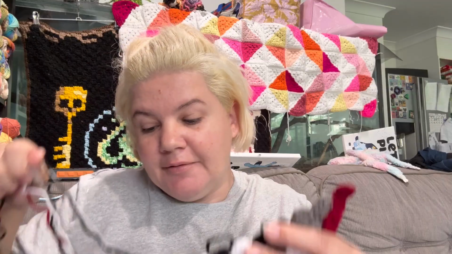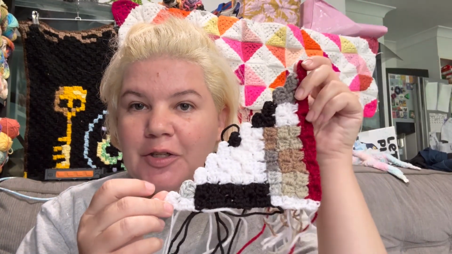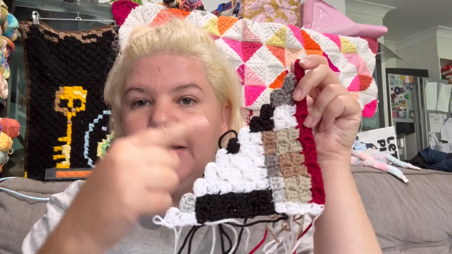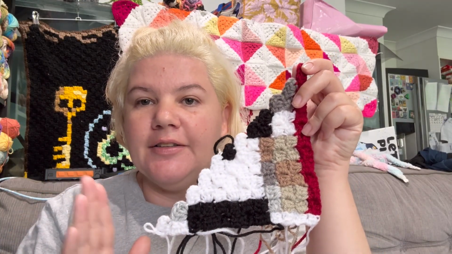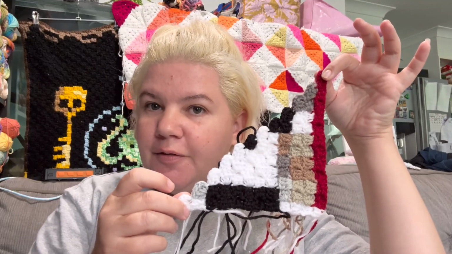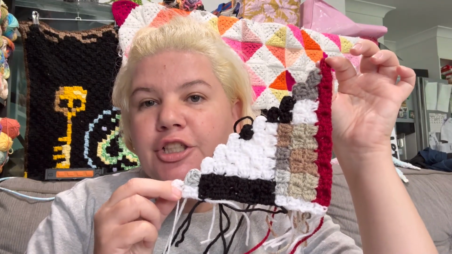I'll show you, this is the original chart. This is my chart. I have already started and I'm so happy with how it's going. There it is. So cute. This is going to be his eyeballs. There's his nose. And we're already nearly to the end of the first block. So I'm going to keep going and I'll come back and show you.